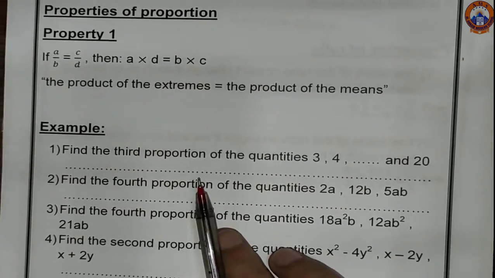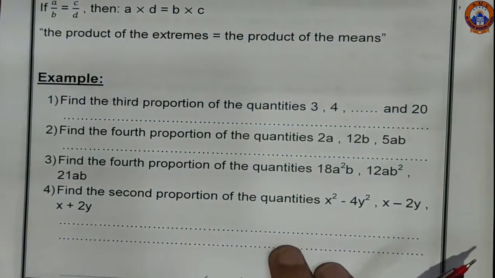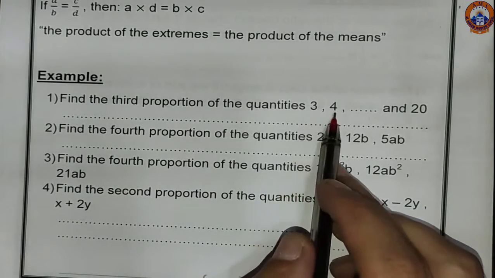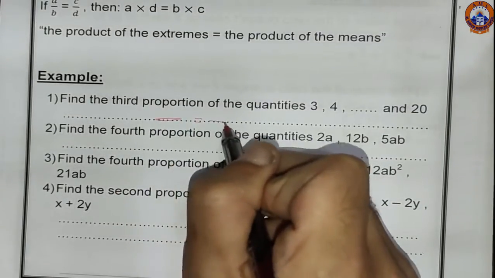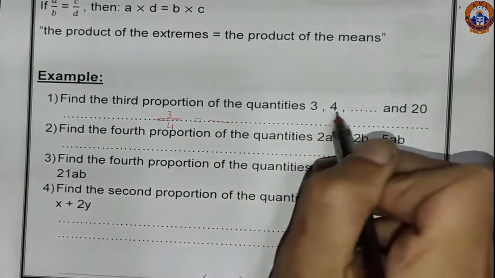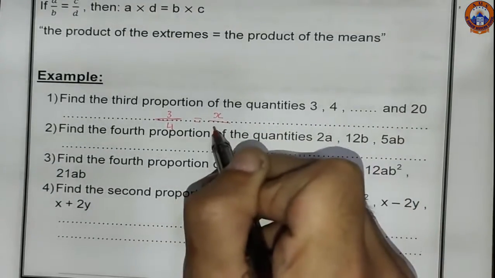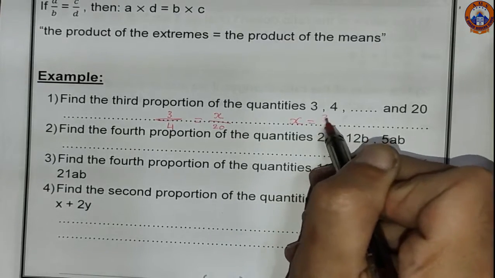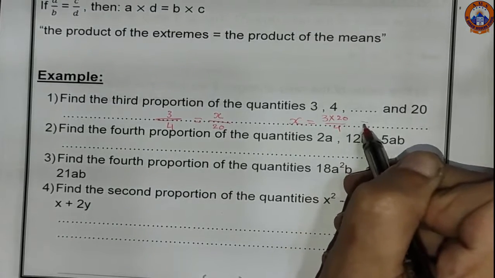Let's take an example. Example number 1, find the third proportion of the quantities 3, 4, and 20. So we're gonna make two equal fractions. The first number is 3, and the second one is 4, and the third one is missing, so we're gonna make it x, and the fourth one is 20. So to find x, the third proportion, we're gonna multiply 3 by 20 divided by 4, and it's equal to 15.